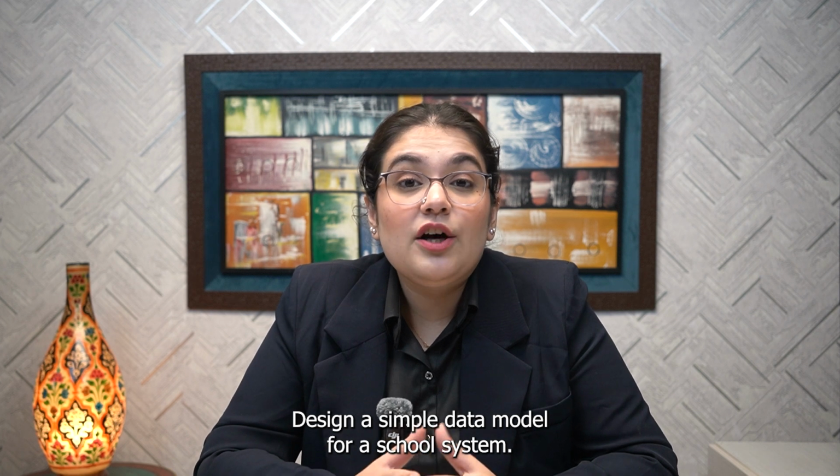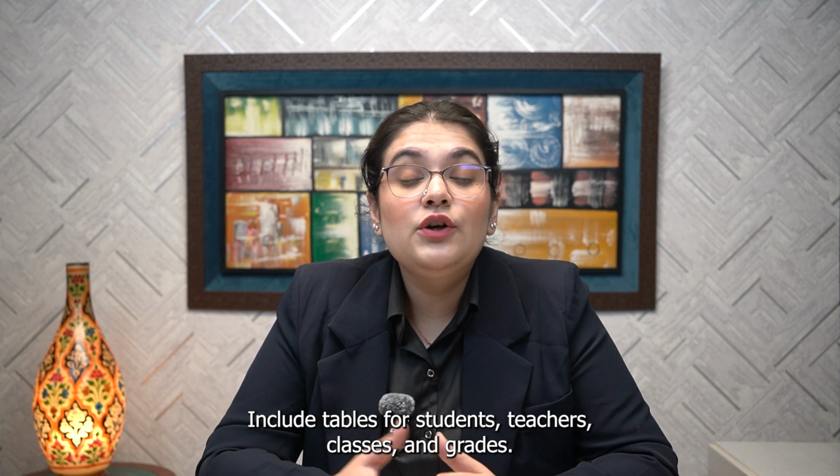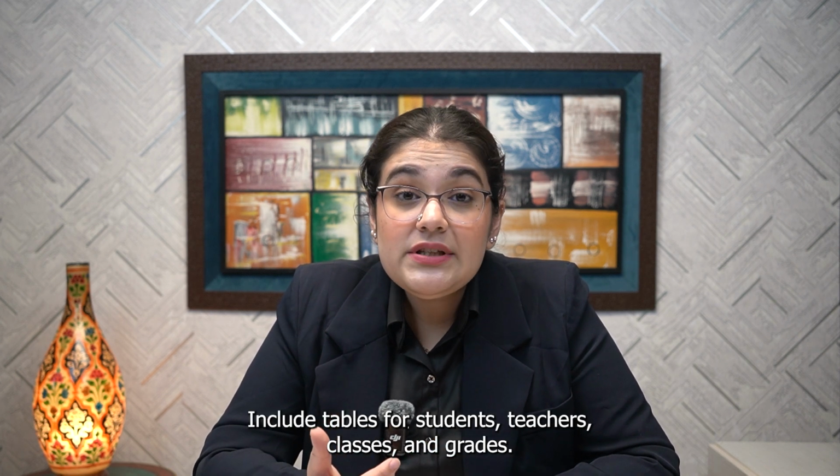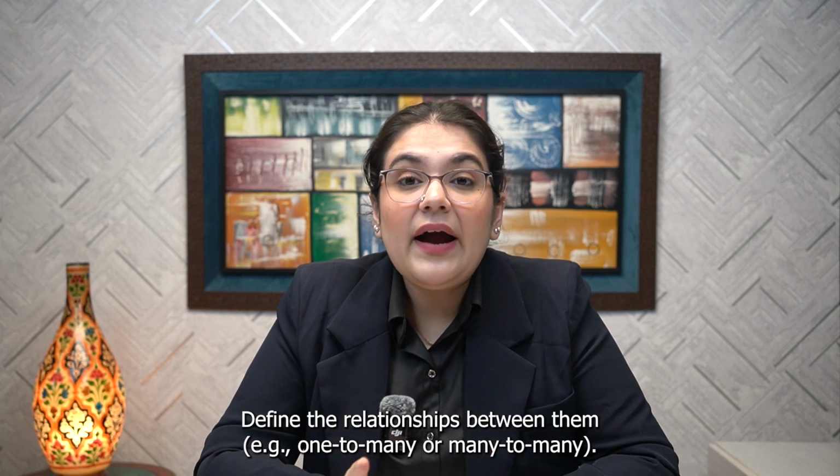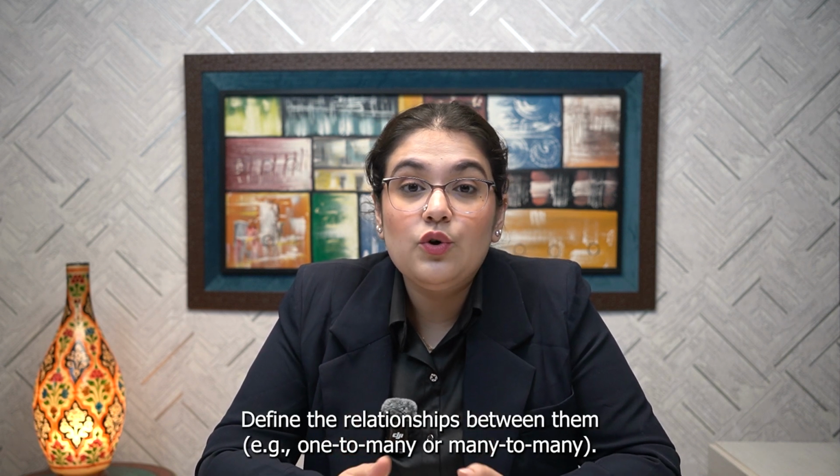Design a simple data model for a school system. Include tables for students, teachers, classes, and grades. Define the relationship between them, for example, one to many or many to many.